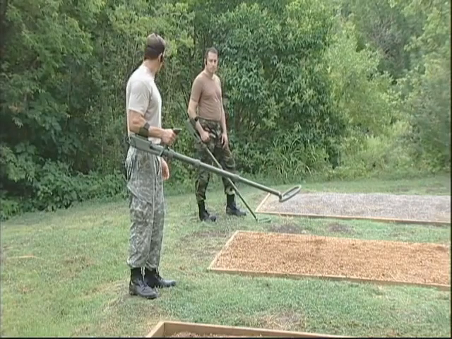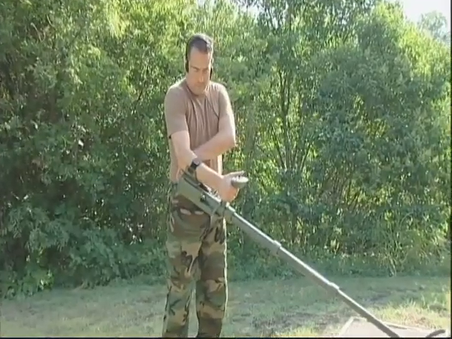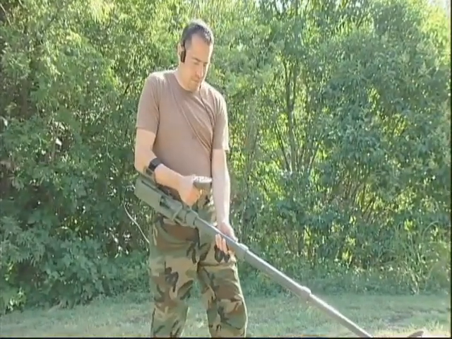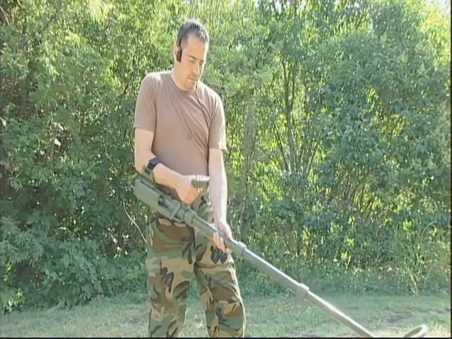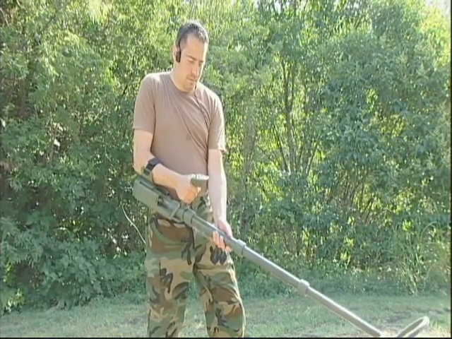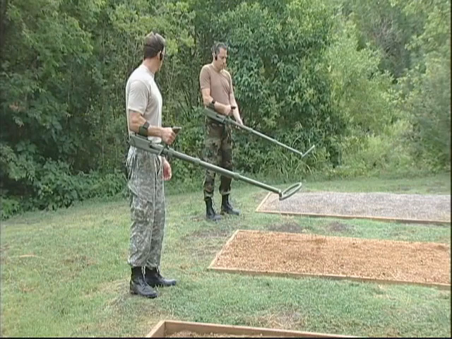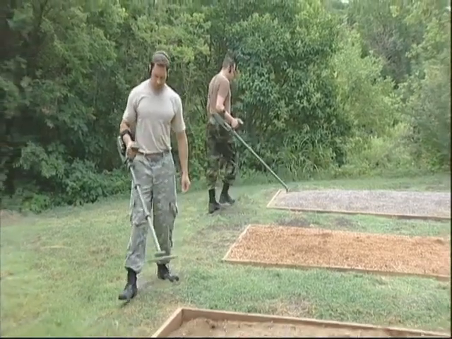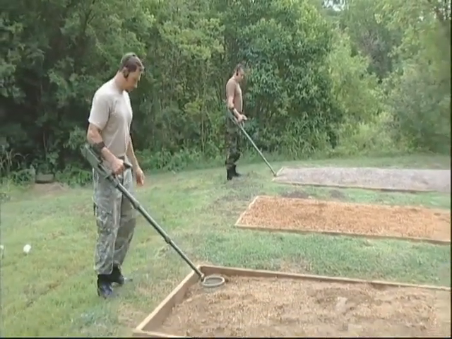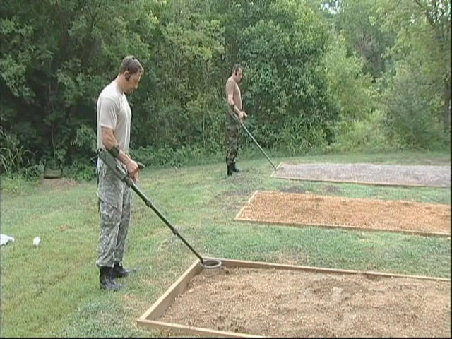Position the second detector 2 to 3 meters away from the first detector. Switch on the second detector and perform the RFI cancellation process while maintaining the 2 to 3 meter separation. The detectors will now operate to within 4 meters of each other without significant crosstalk interference.